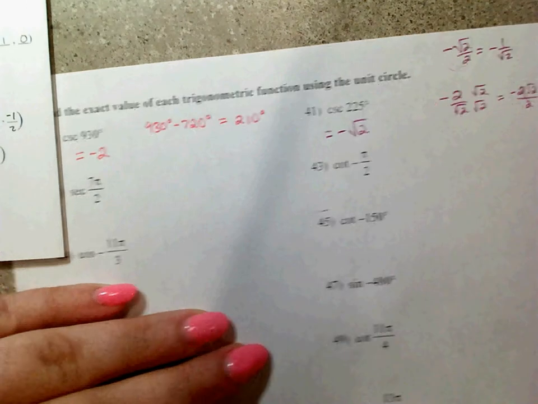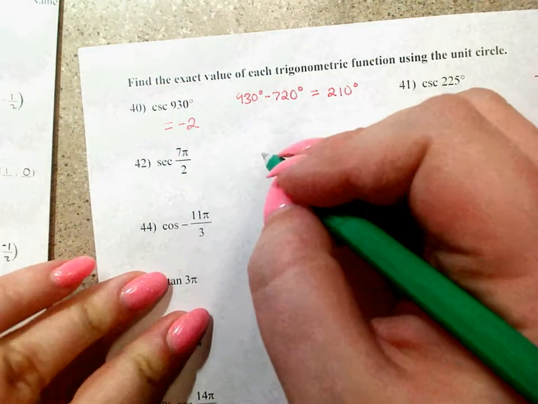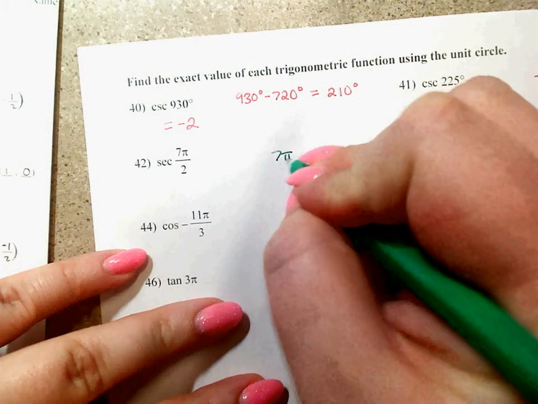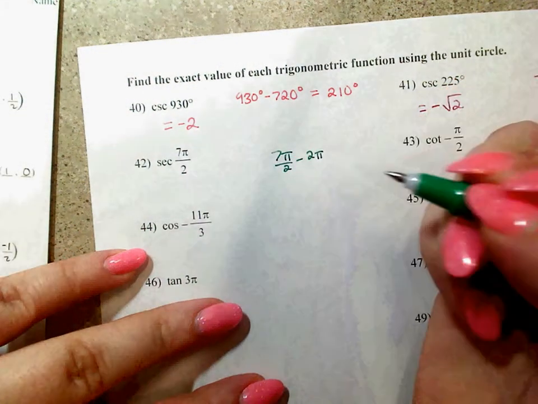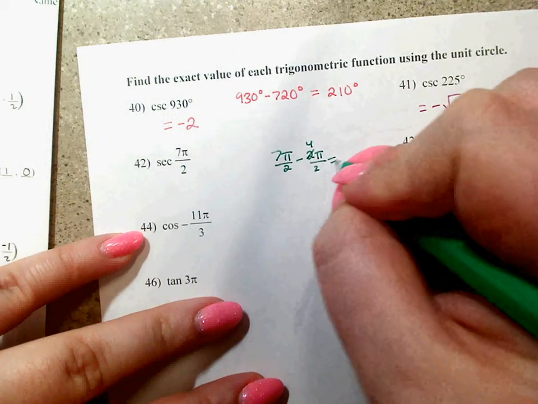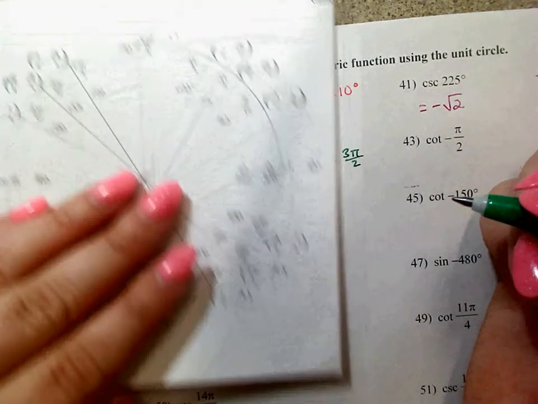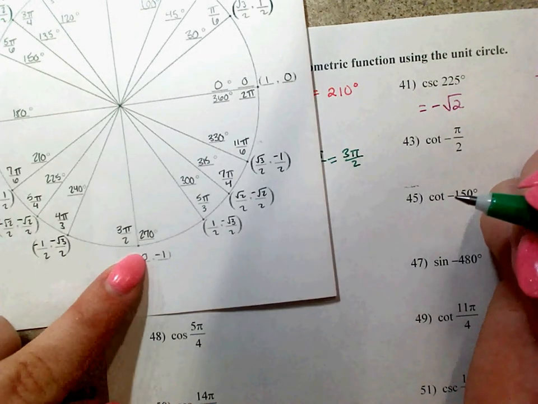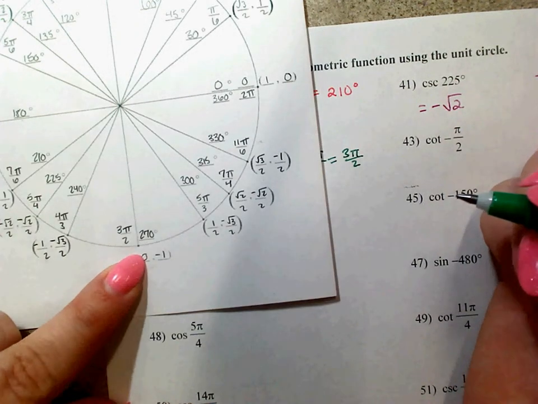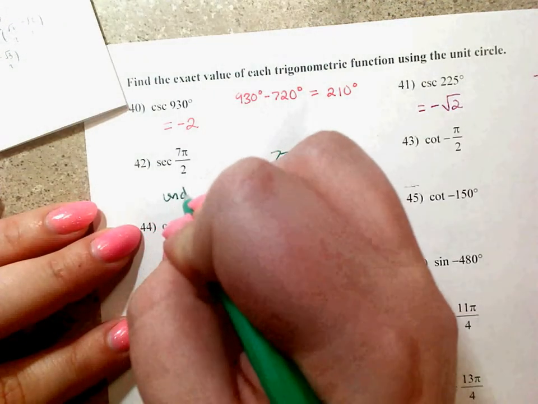Secant of 7 pi over 2. So 7 halves pi is not on my unit circle, so I'm going to subtract some rotations. So I'm going to subtract 2 pi. 2 pi is in fact 4 halves, so 7 minus 4 is 3. So I'm actually looking at 3/2 pi. So I'm going to go to 3/2 pi, which is down here. Secant is the reciprocal of cosine. Cosine is 0, so this is undefined because 1 over 0 is undefined.